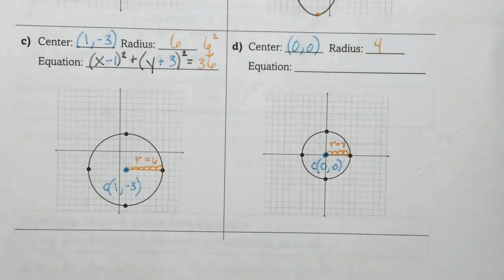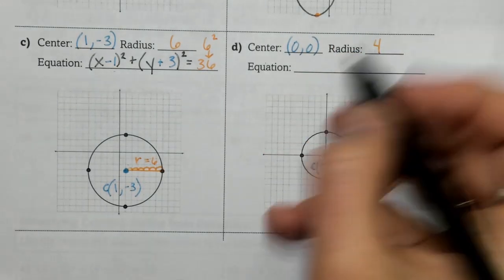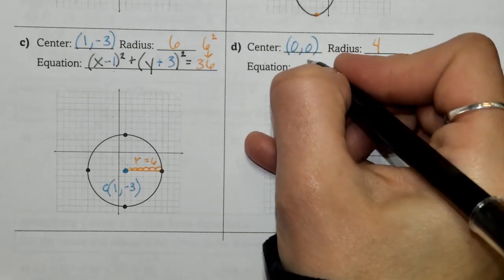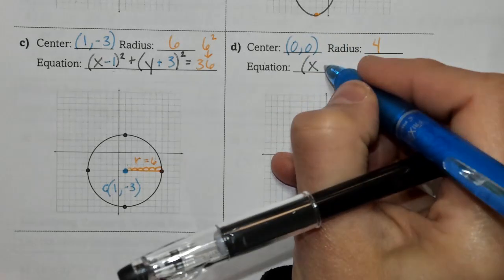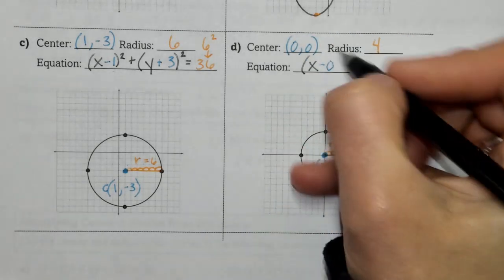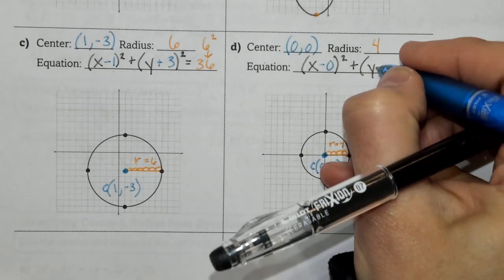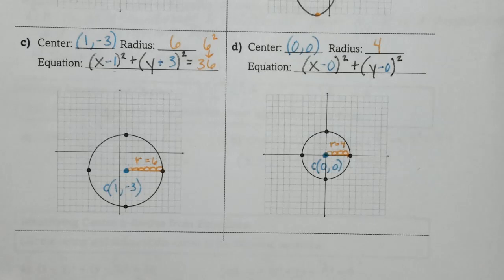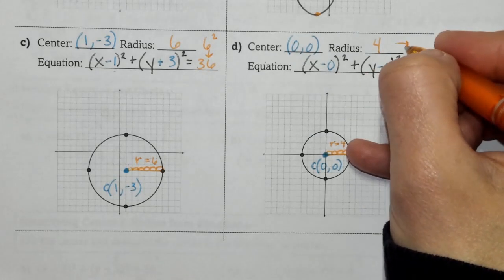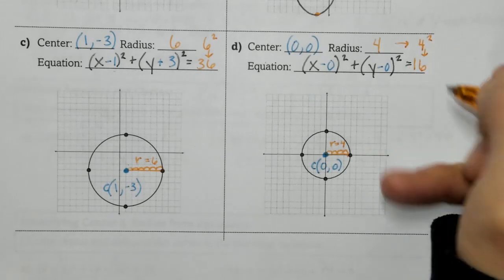Now again, when we're taking our x plus or minus anything, I'm going to actually write the full equation over here. I'm going to go ahead and give you guys this. If you have x and you're minusing 0, okay, squared plus y minusing 0 squared, we're going to set this equal to, we're going to take this radius, we're going to square it and get 16.